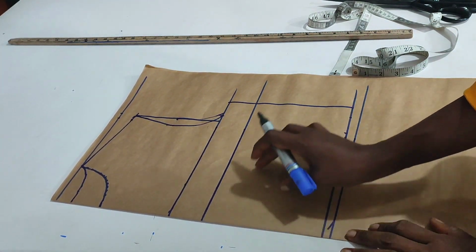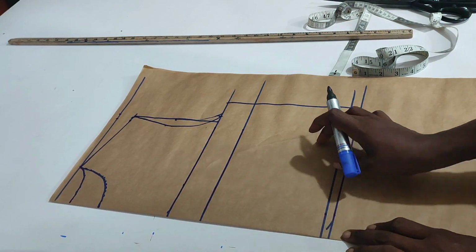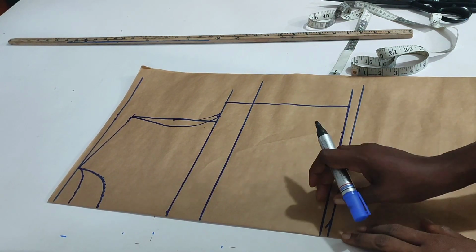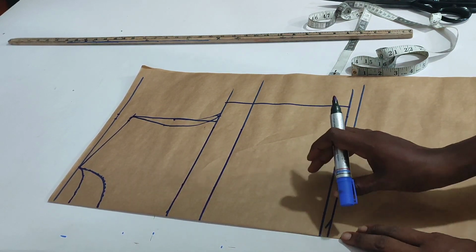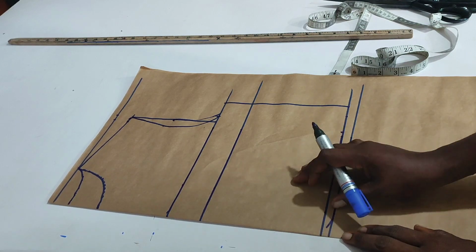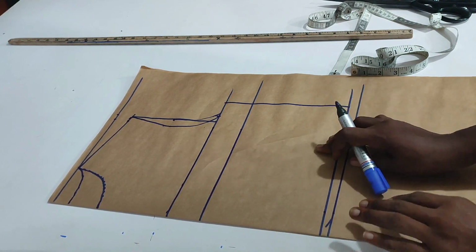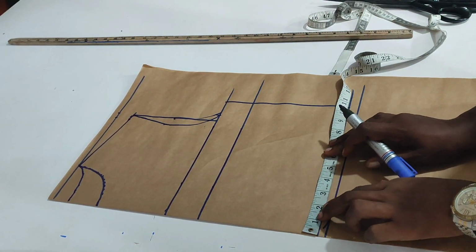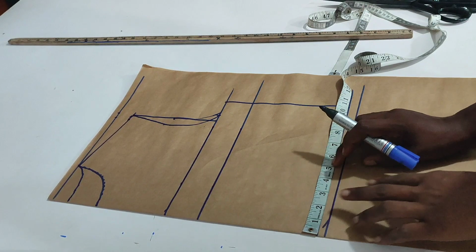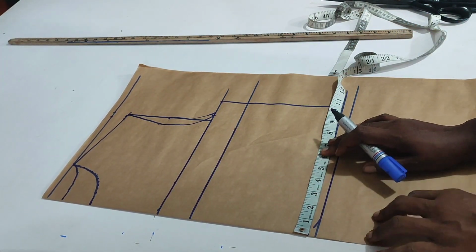So to get our darts, we're going to measure our bust span. So my bust span is 7 inches. That is the distance between one nipple to another. That is your bust span. So my bust span is 7 inches. And then I'm going to divide that by 2, which is 3.5. And I'm going to add ½ inch to it. So what I will do here is mark that on the waistline and on the bust point line, okay?